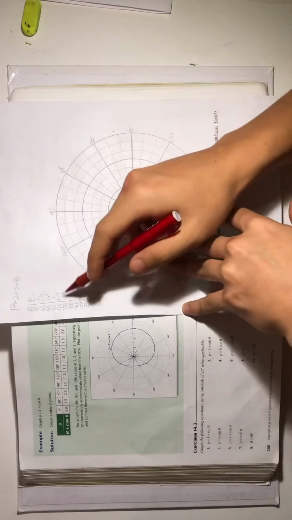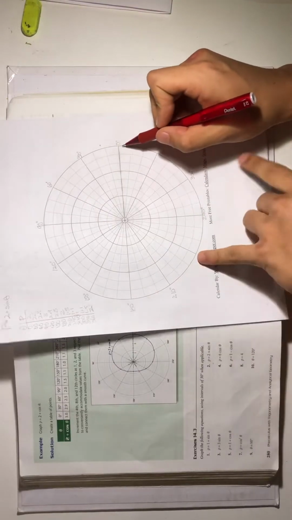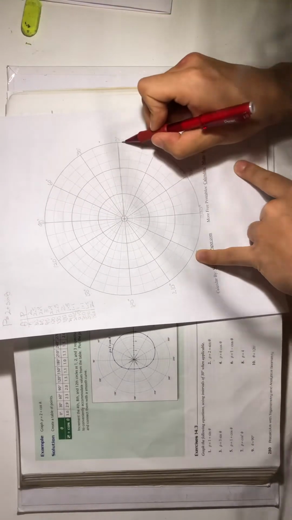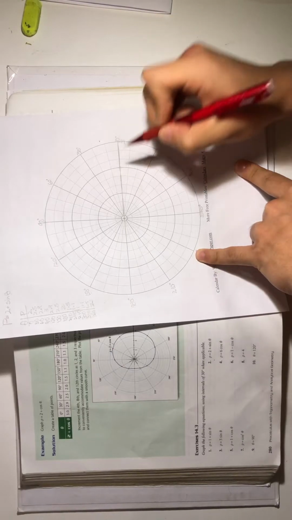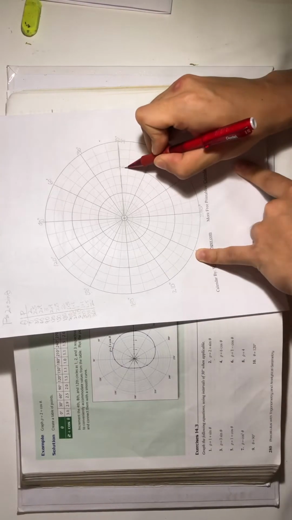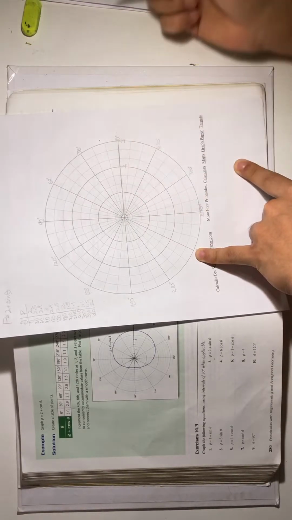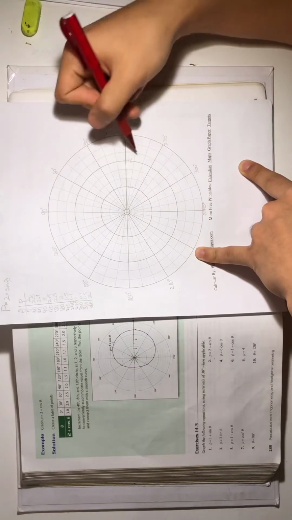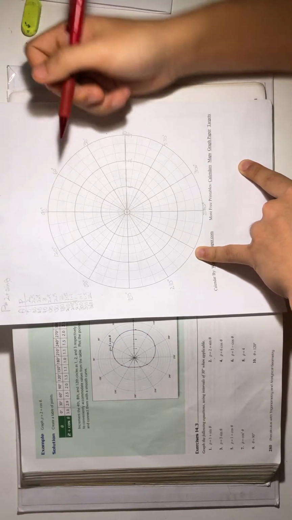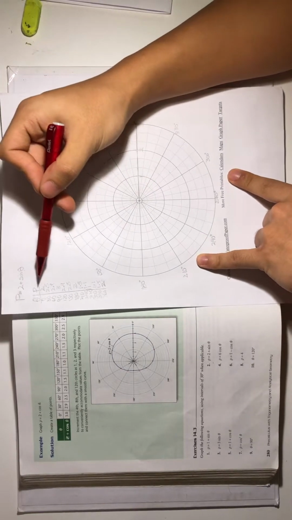So if we take our biggest p-value, which is 3, and work our way down from our outermost line, we would go from 3 to 2 and to 1, like so. Now that we have marked our degrees and marked our scale, all we have to do is plot our points from the table that we have written down.